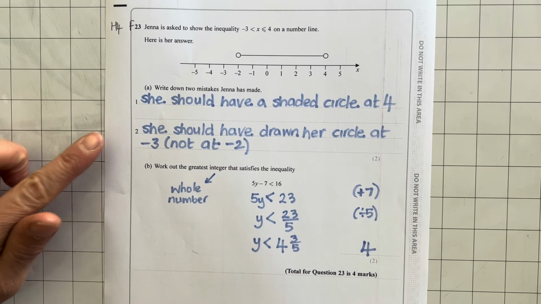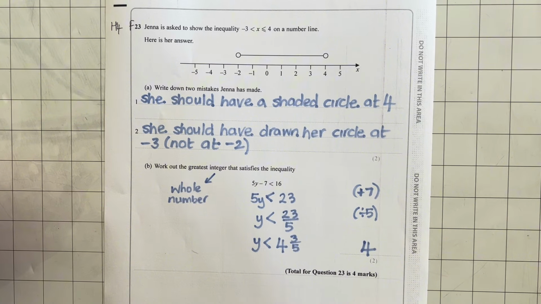For the second mark, you could write that she should have marked or drawn a clear or empty circle at -3, or that the line should be drawn all the way up to -3, or stating that Jenna has started from -2, not -3.